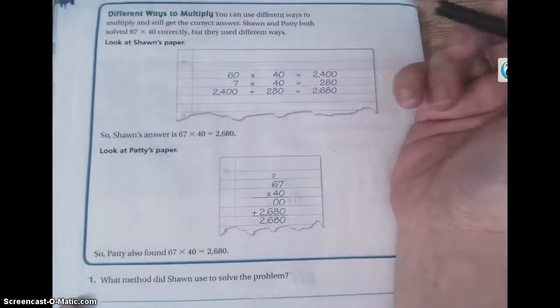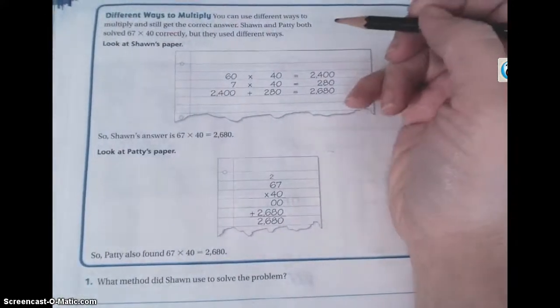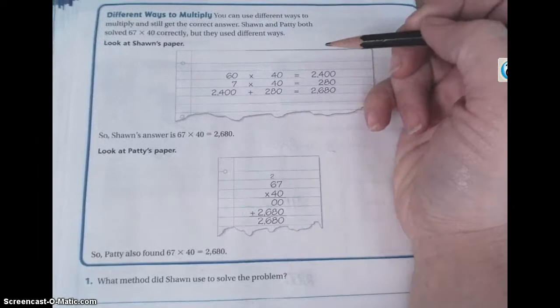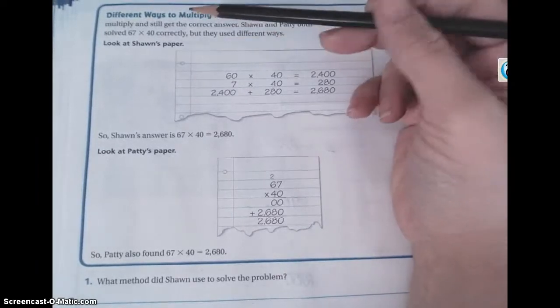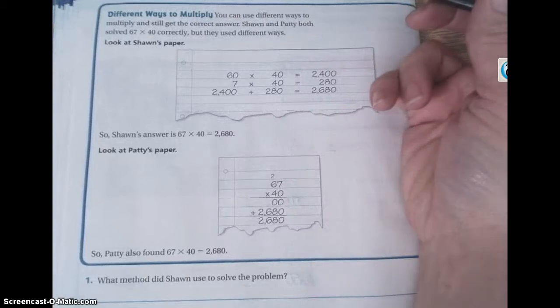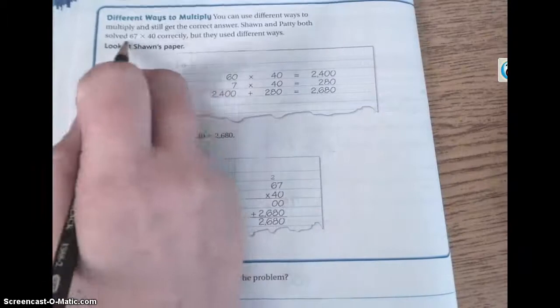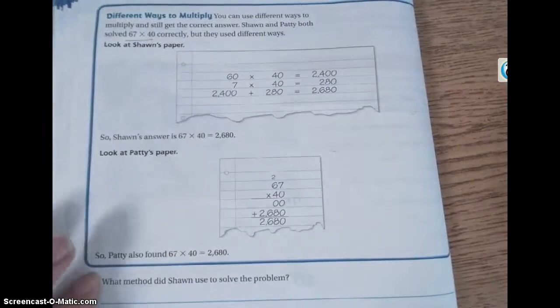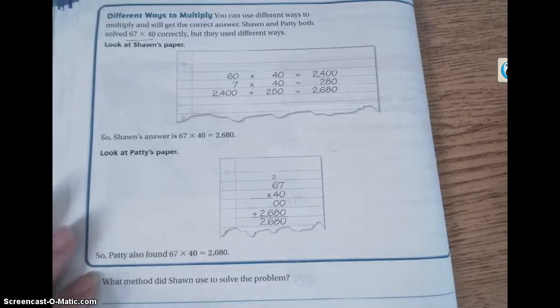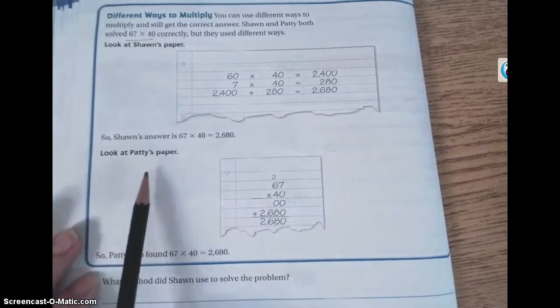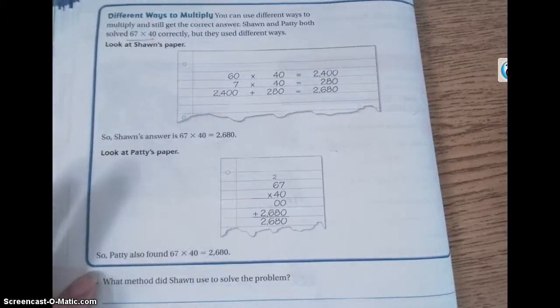Okay, now we're moving on to page 172. On this page, we're going to look at different ways that you can multiply. On this page it says you can use different ways to multiply and still get the correct answer. Sean and Patty both solved 67 times 40 correctly, but they used different ways. As we've been doing this unit, we've learned lots of different ways to solve a problem using different methods, and that's okay. Right now we're going to compare Sean's paper to Patty's paper to see how they're the same and how they're different.